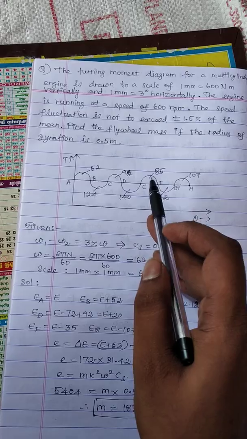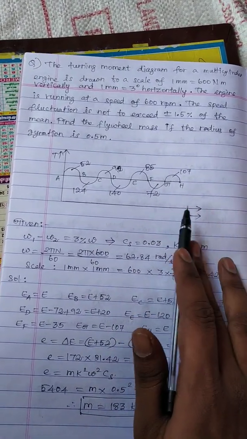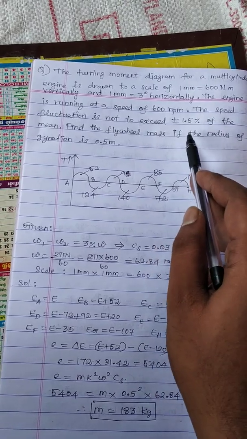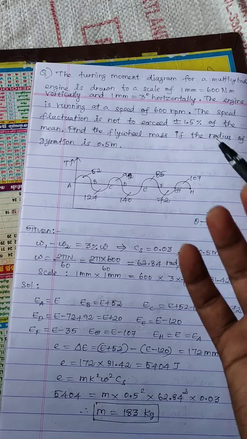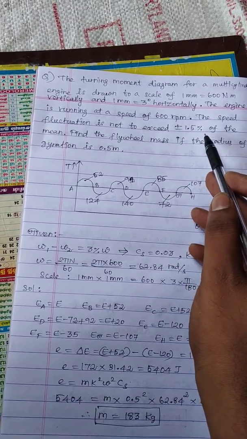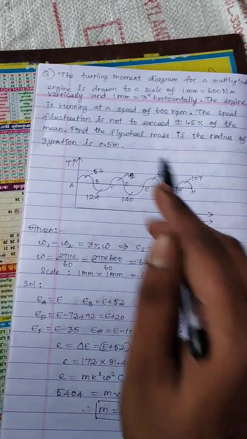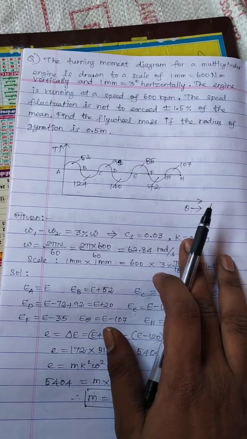Next, the speed fluctuation is not to exceed plus or minus 1.5% of the mean. Not to exceed means this is the upper limit and lower limit of the fluctuation of speed. So simply the coefficient of fluctuation of speed will be 1.5 plus 1.5, which is 3%. Next, find the flywheel mass if the radius of gyration is 0.5 meter.